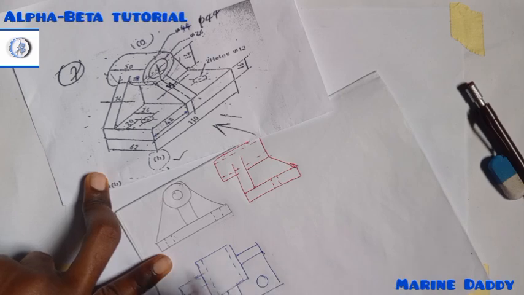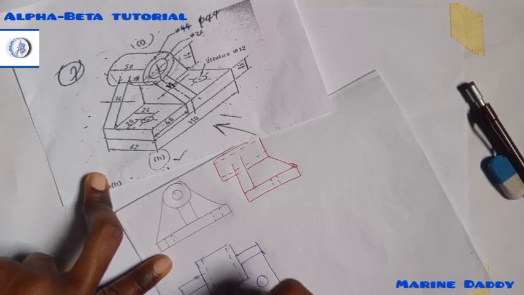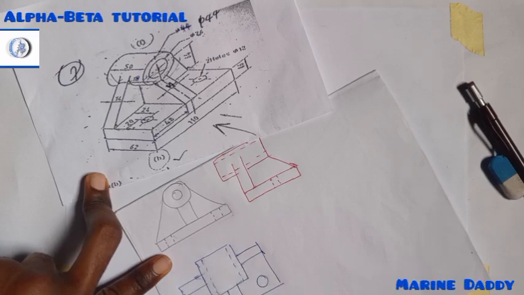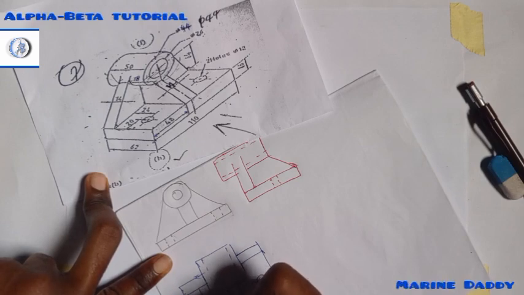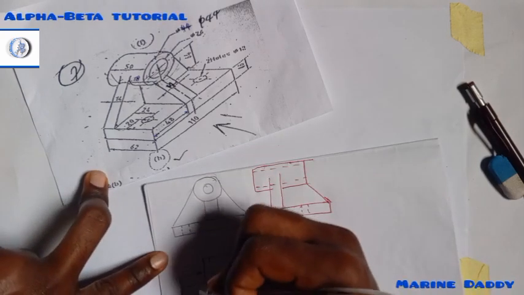Now the circle from the center to this place, they gave us to be 20, right? Then from the center again to this part of the diagram, they gave us to be 24.